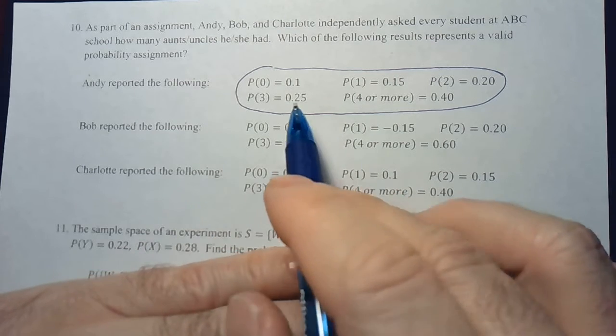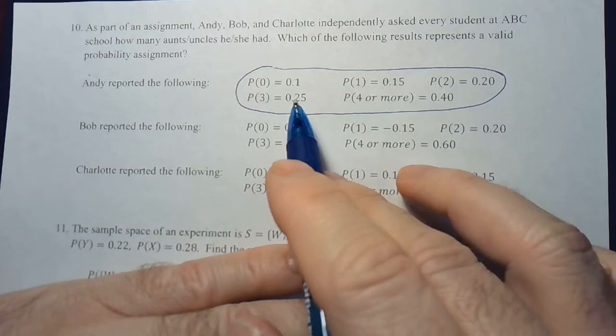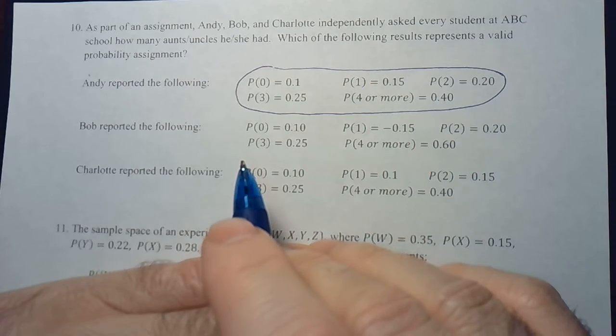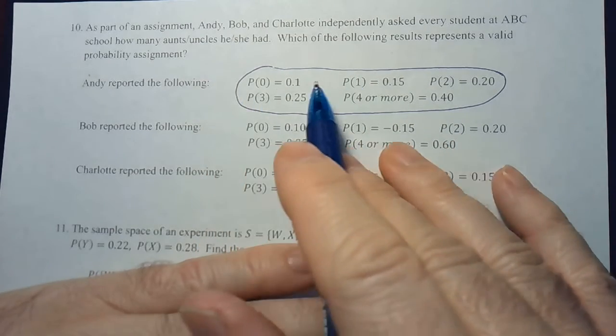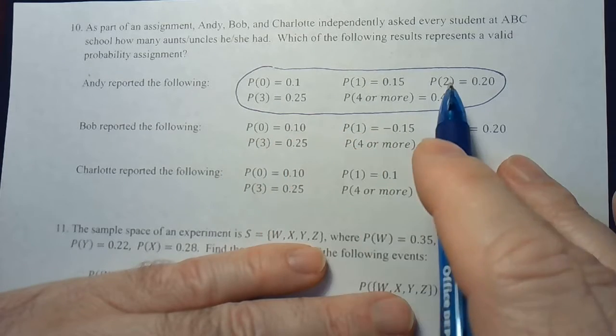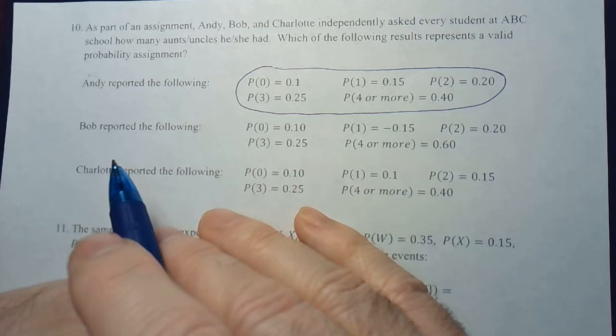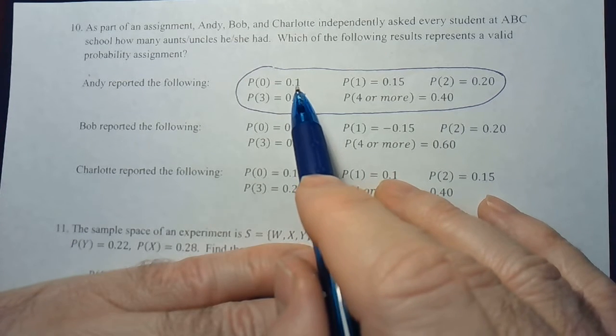Well, let's see. They're all greater than or equal to 0. They're all less than or equal to 1, all the probabilities, so that's good. And if they want to cover all the bases, which this does, all the probabilities possible have to add up to 100%, or 1.0. Let's see what we get.